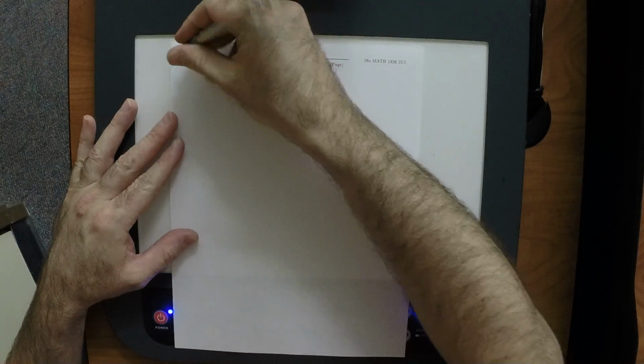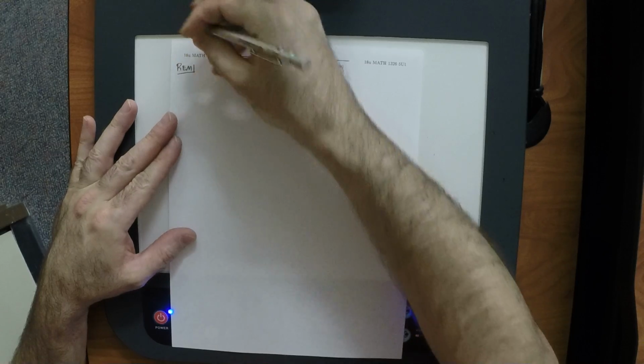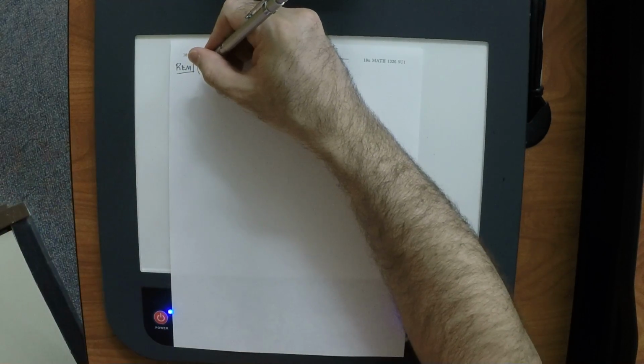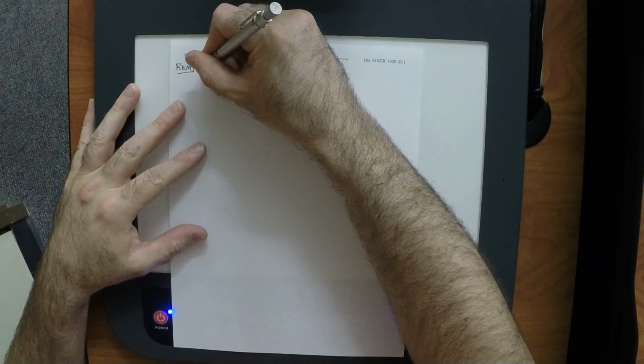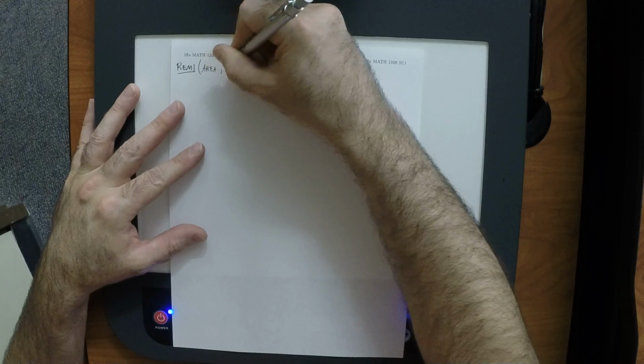Now we're going to go to the next page. So here's the deal. This is the definition of area and integral.